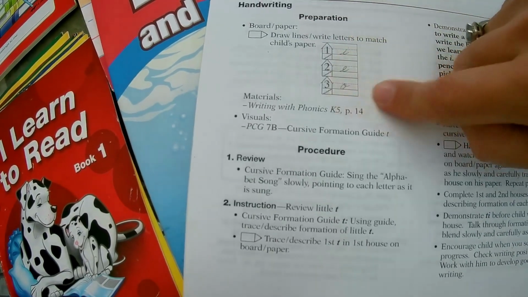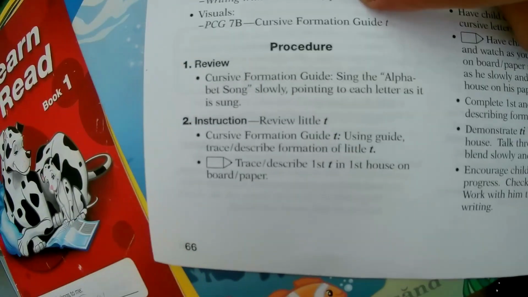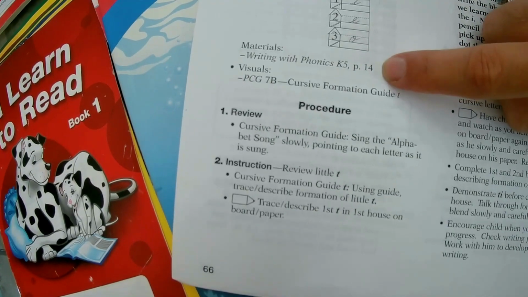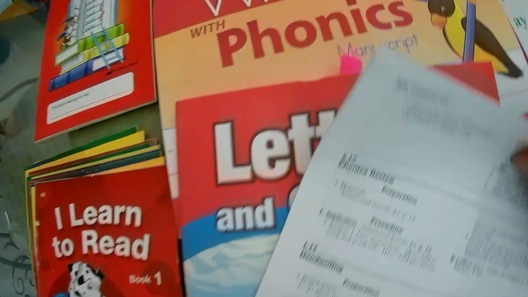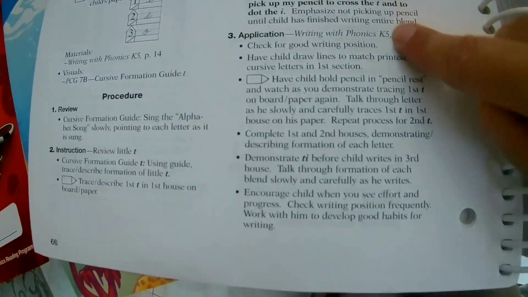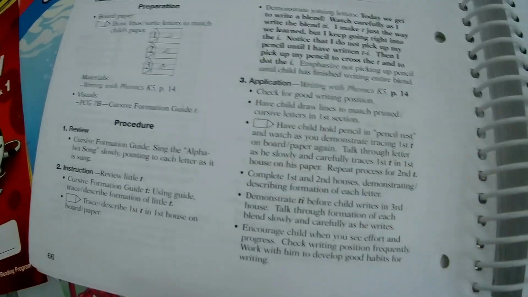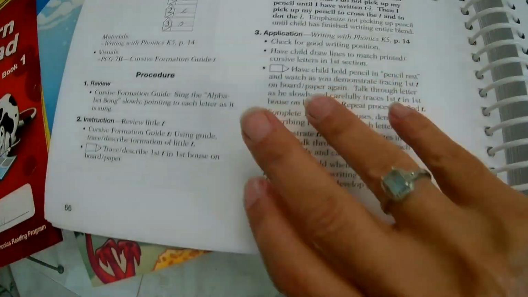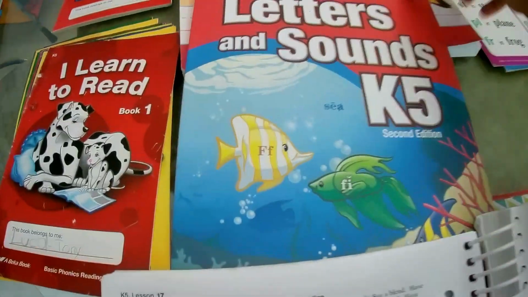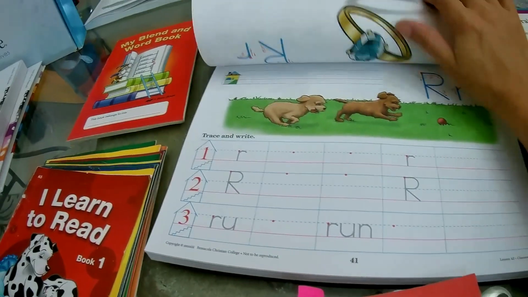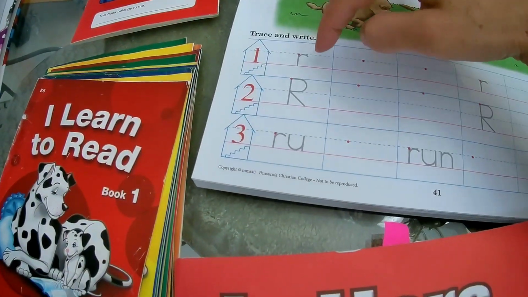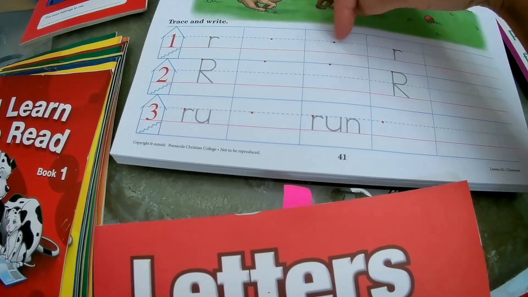And handwriting, I just quickly go through and look at my materials and it tells me that today we will be doing, in the book Writing with Phonics, which is right here, page 14. I do not read through all of that because in this case, yes, I do know how to teach my child how to write his letters, because let's be honest, this is how easy Writing with Phonics looks, okay? It gives you the dot where to start, it traces, and then they start doing it on their own.